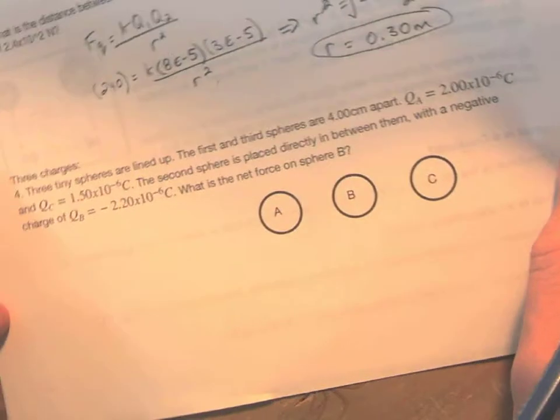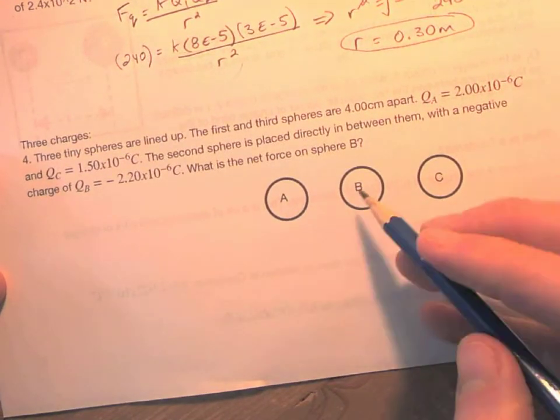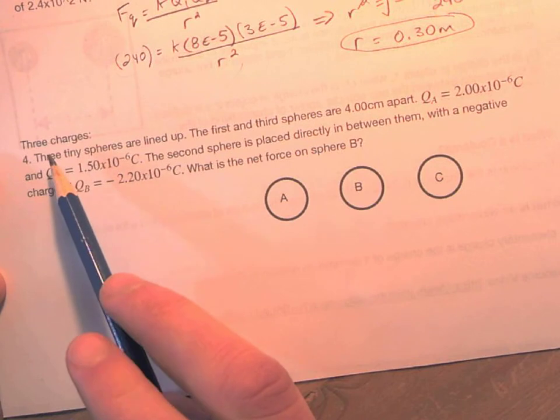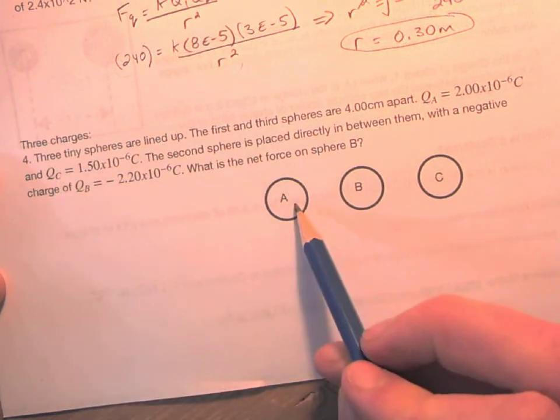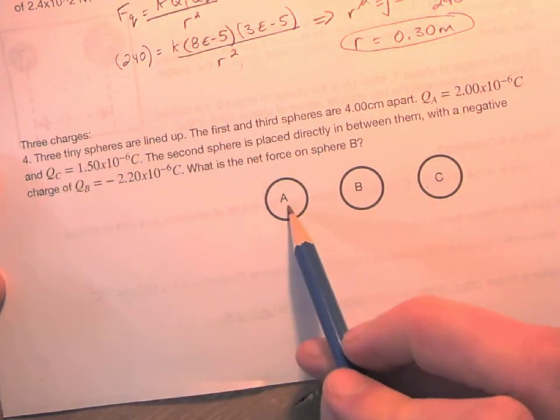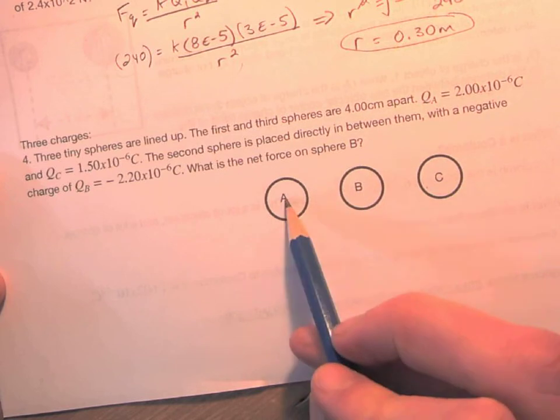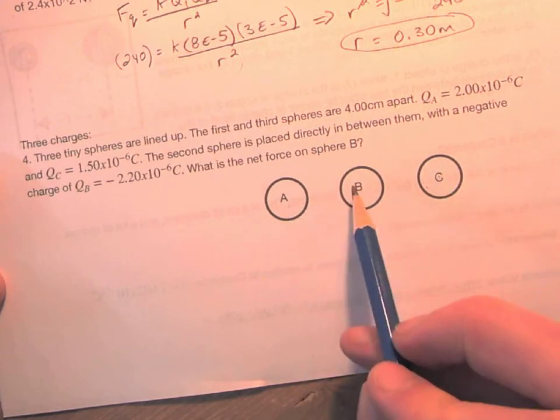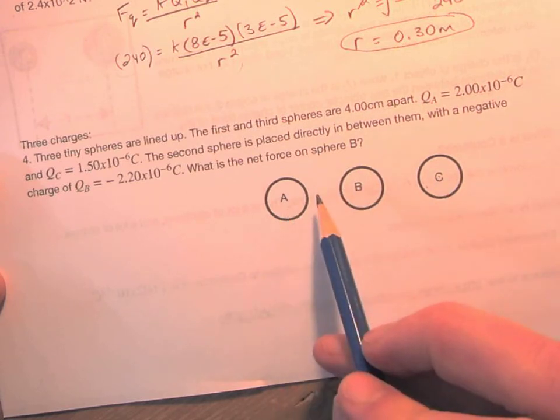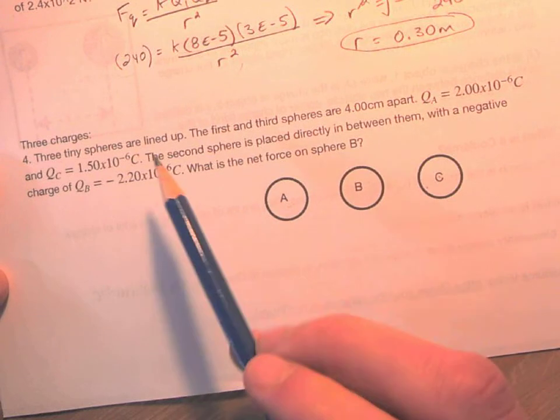And now we're going to look at 3 charges. So what happens when you have more than 2 acting on each other? If they each have charge, you know there's a force acting on each of them: A on B, A on C, B on C, and that's all of them.